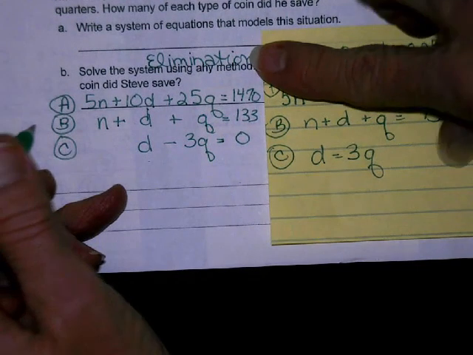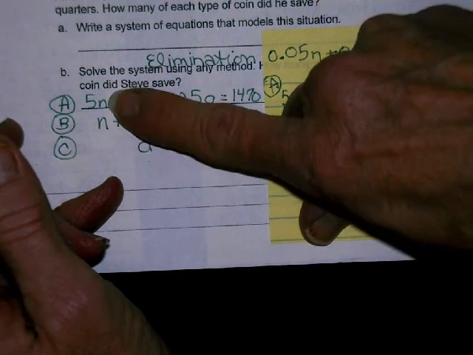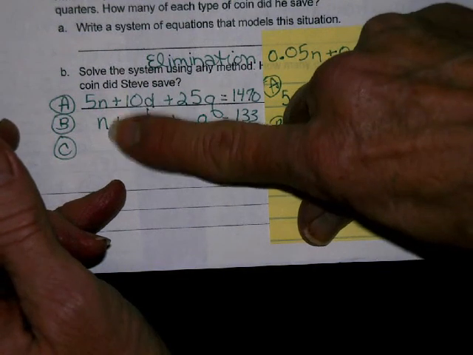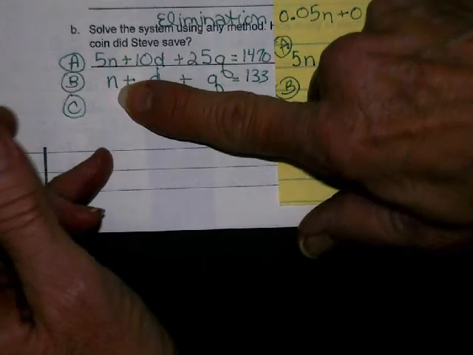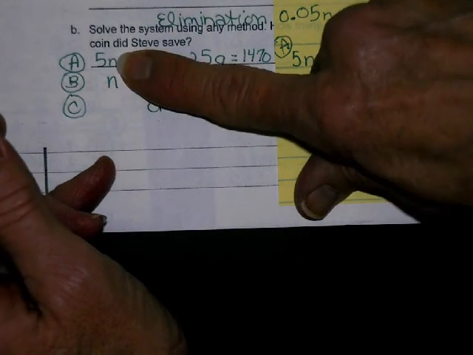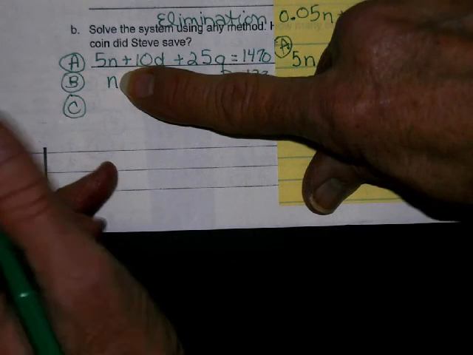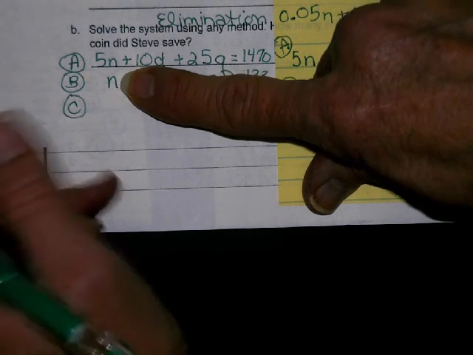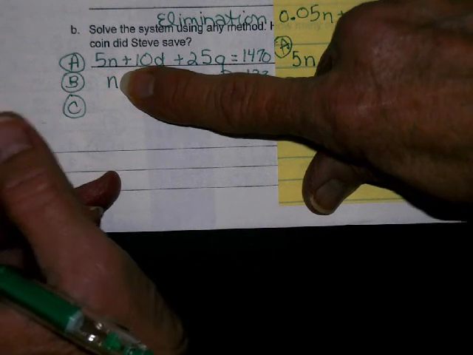So elimination means we want to get rid of a variable. I always look to the leftmost first, and it looks like if I take B times the -5 and add it to A, I will eliminate the n. Now that's a very smart move, and if you don't make it, it just takes more time.